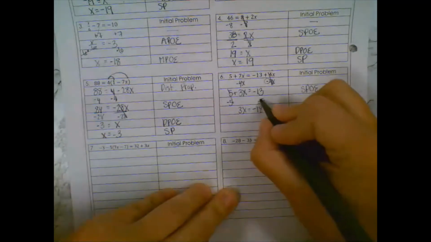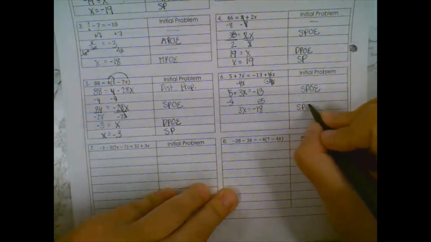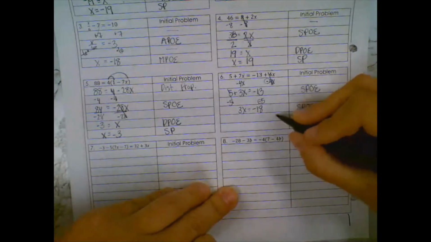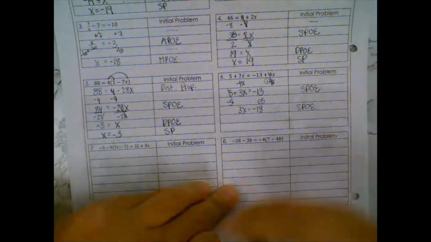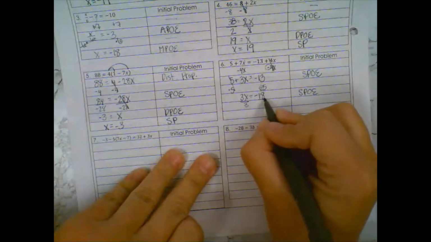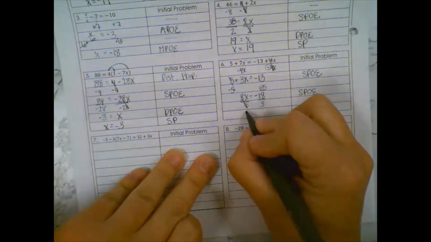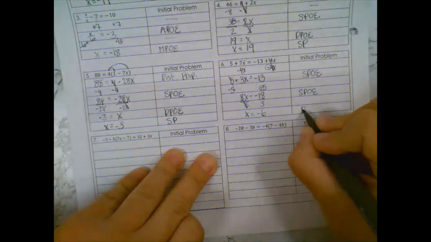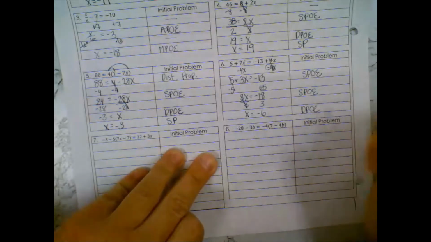And I got that by subtracting again. So you'll see sometimes now we'll have the same property used multiple times. So we still need to say that we use it again. And now I'm going to divide. So I'm dividing by 3. I get x equals negative 6. And I did that by division. So I'm going to write division property of equality.